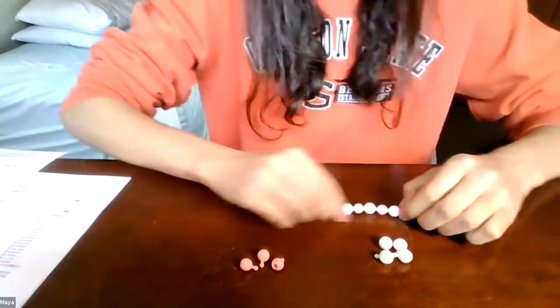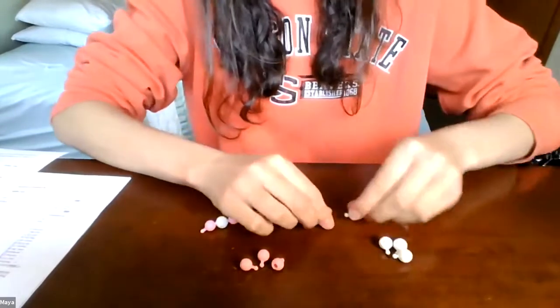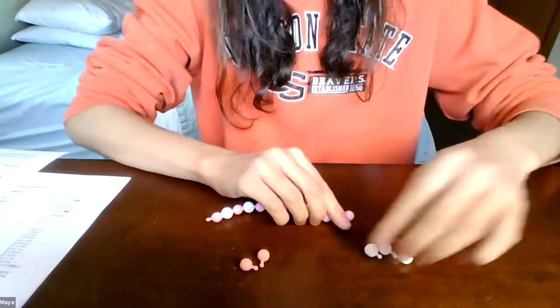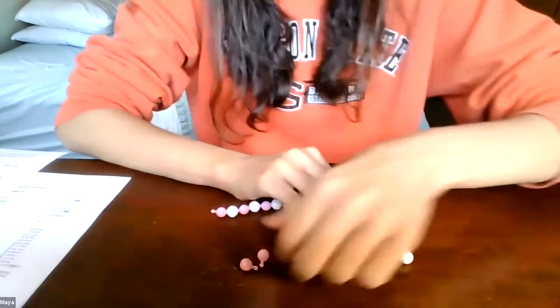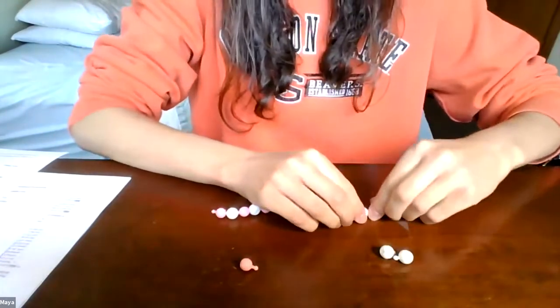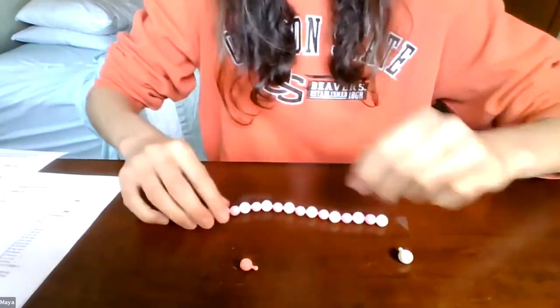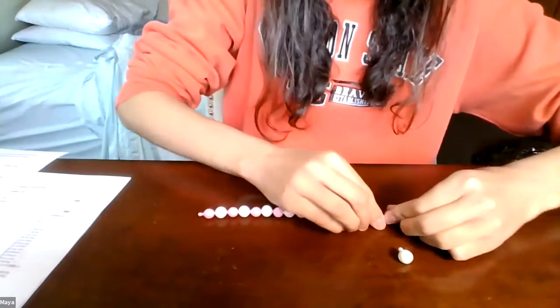Again, you should have 9 white beads and 9 pink beads when you're finished with your backbone. And you can also pause the video if you need a little more time to do this. But I feel like I'm pretty slow, so you might be done before I'm done. That should look something like this.